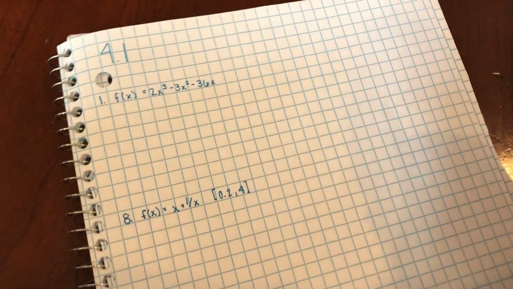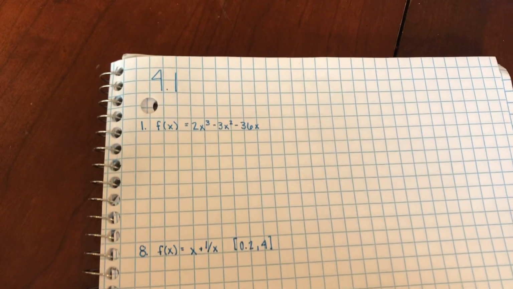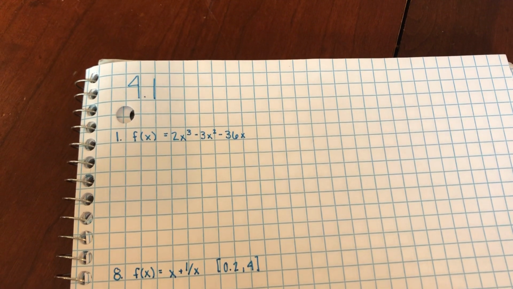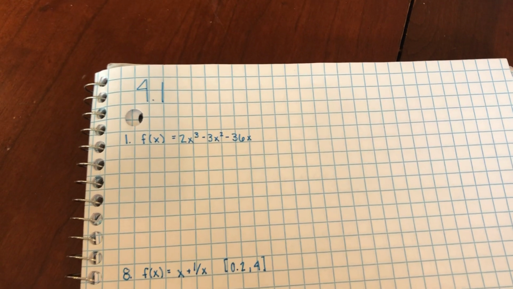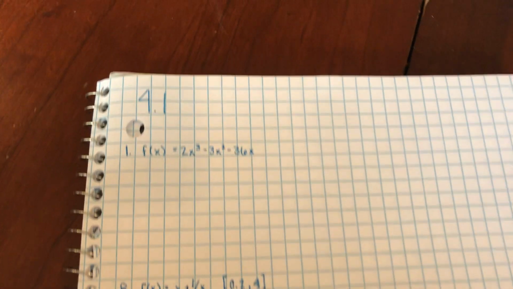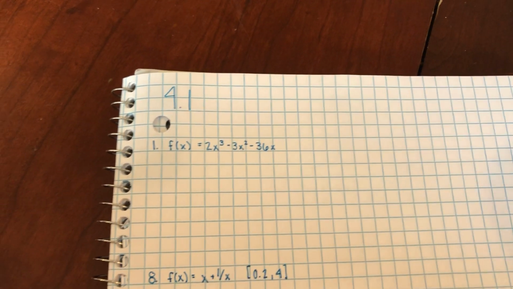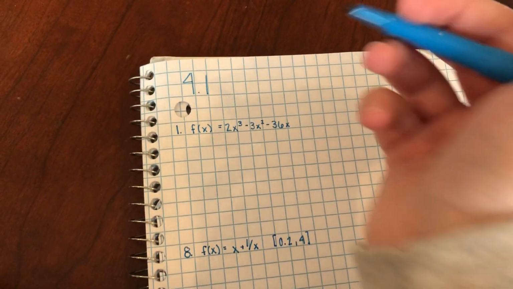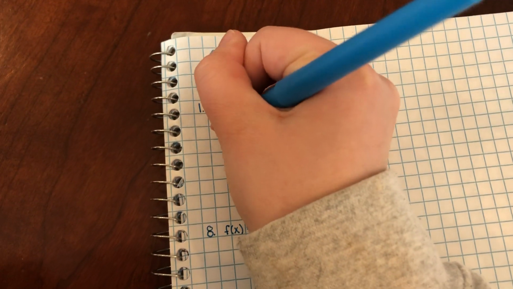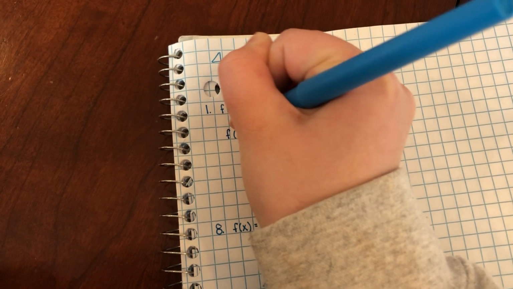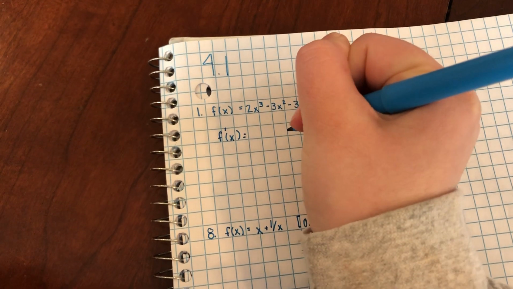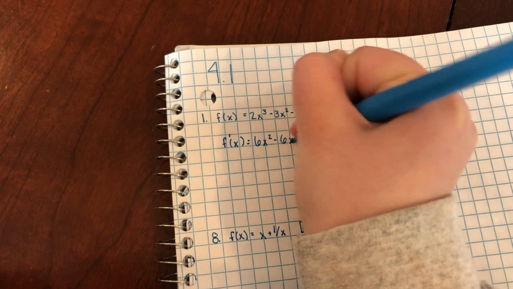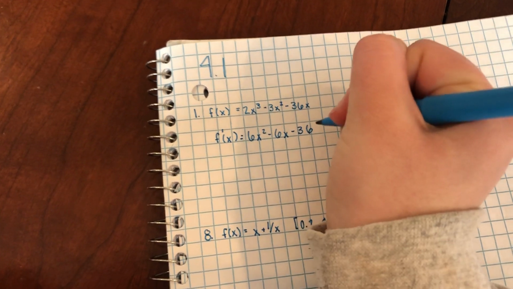Okay, to start out with section 4.1, our first example is find the critical points of f of x equals 2x to the third minus 3x squared minus 36x. So in order to find the critical points, you have to take the first derivative and set the first derivative equal to 0. So to take the derivative of this, we have f prime of x equals 6x squared minus 6x minus 36.